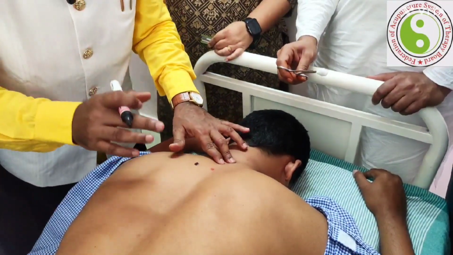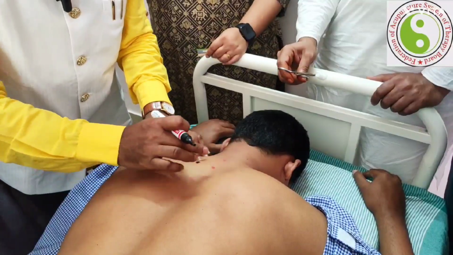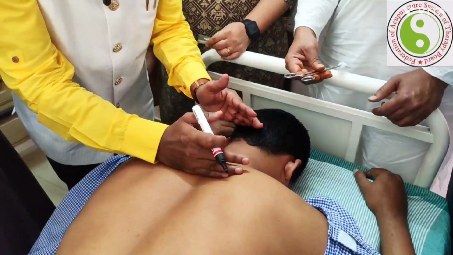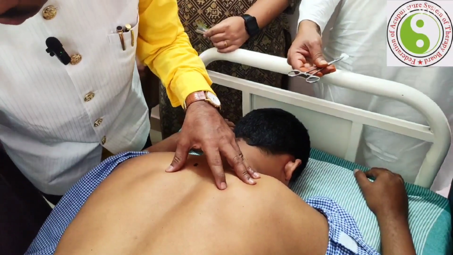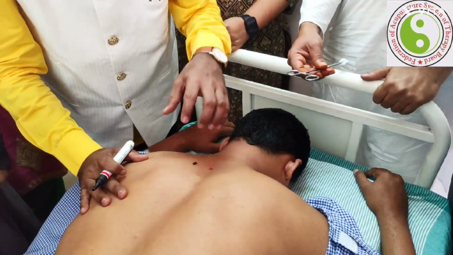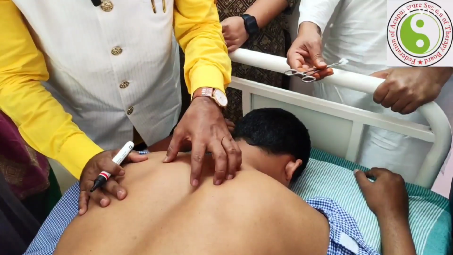That's the reason for DU14 and then UB11. Both points are very important to treat numerous head and neck related disorders and all the bone related disorders. Musculoskeletal disorders can be treated by activating these specific points.